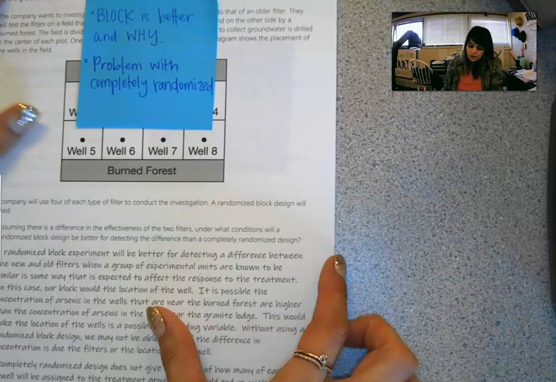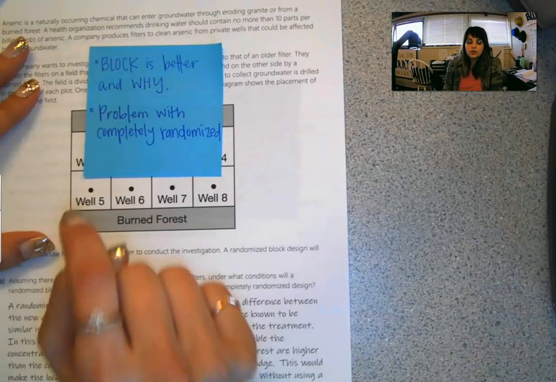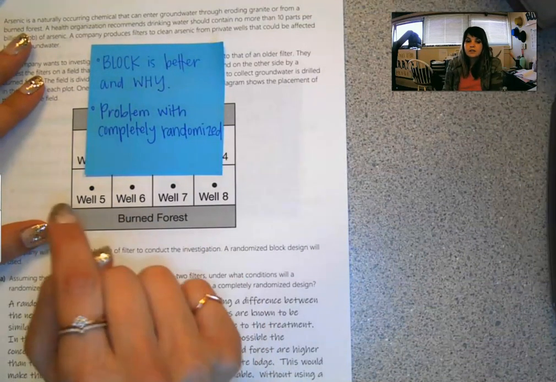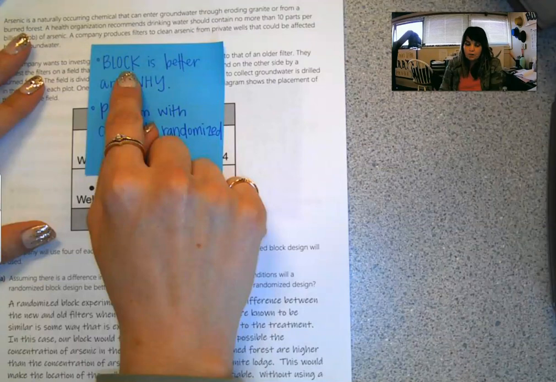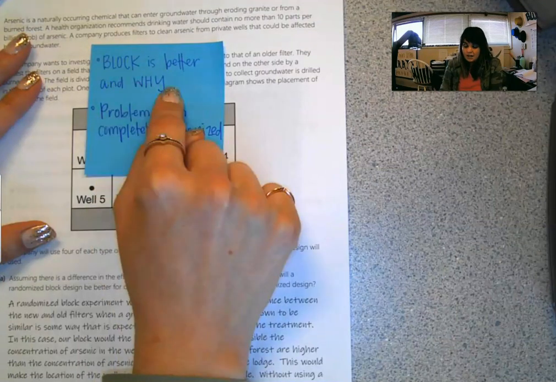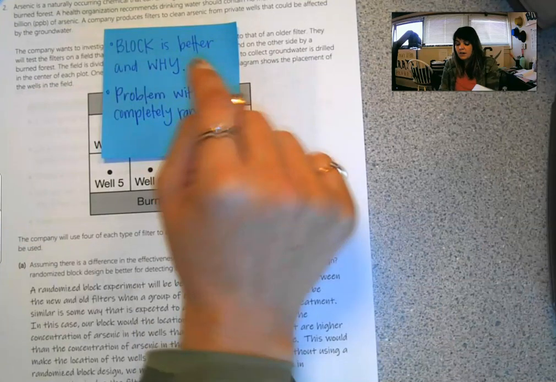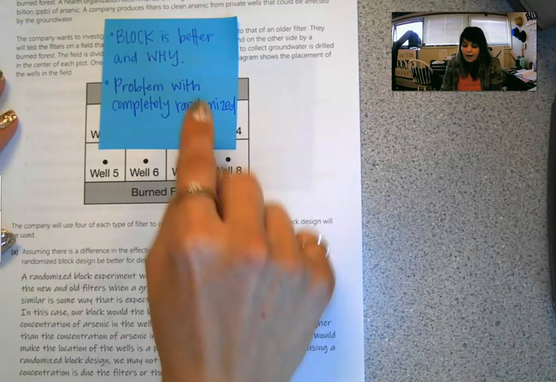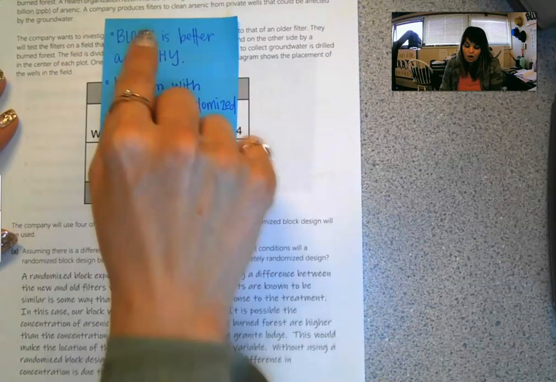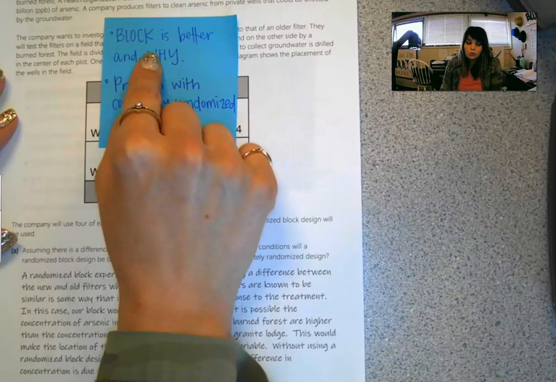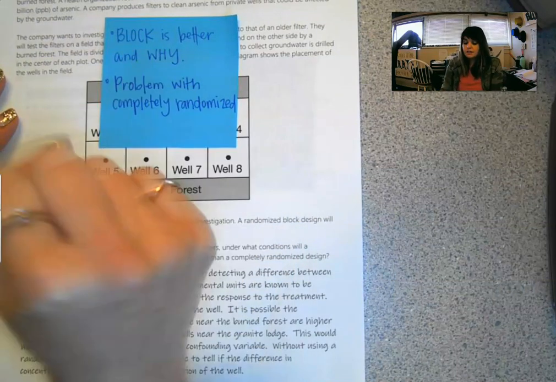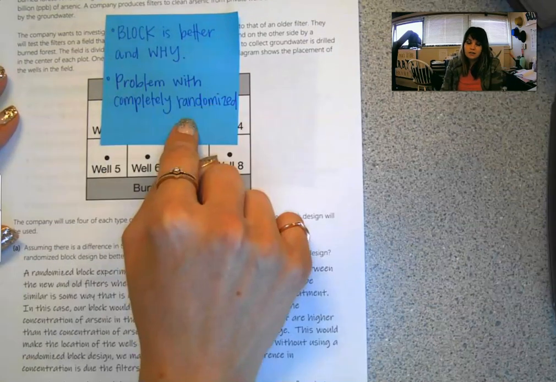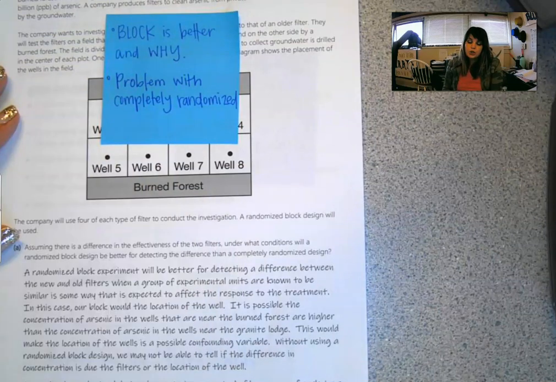Okay, 2. So part A, you have to have 2 things in your response. So 1, you have to say that the block is better and why. And then 2, you need to compare that to the completely randomized design and clearly state why a completely randomized design is not better than a block design. So for an E, you had to give the block and why, and you also had to state the problem with completely randomized. Either one, you would get a P.